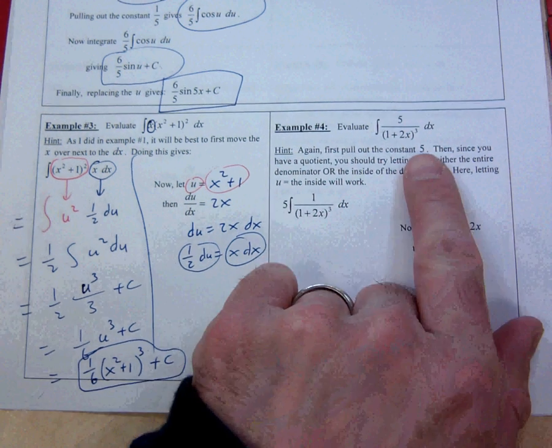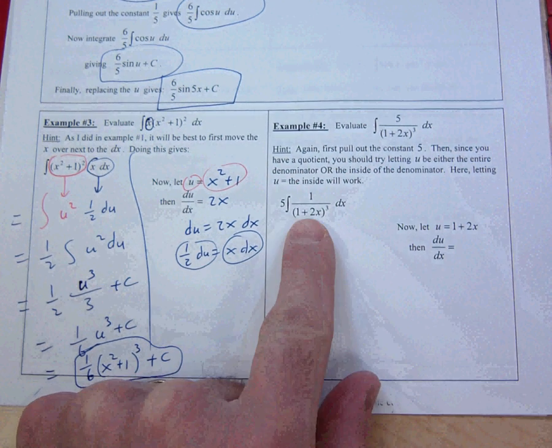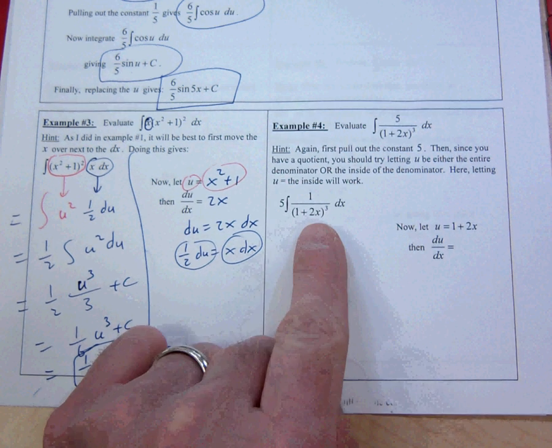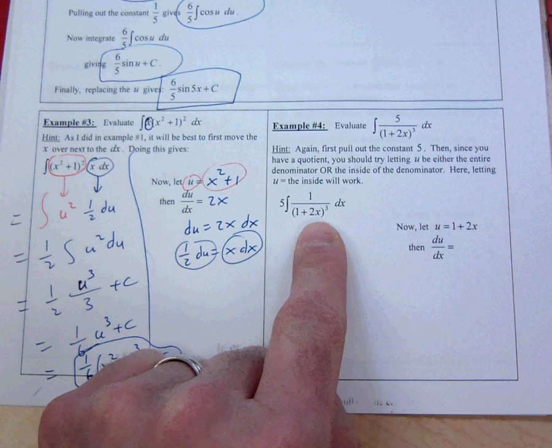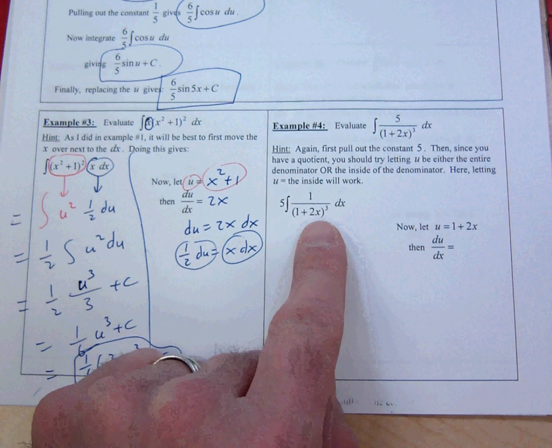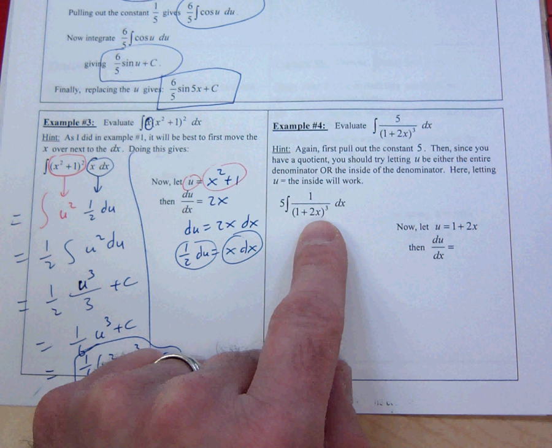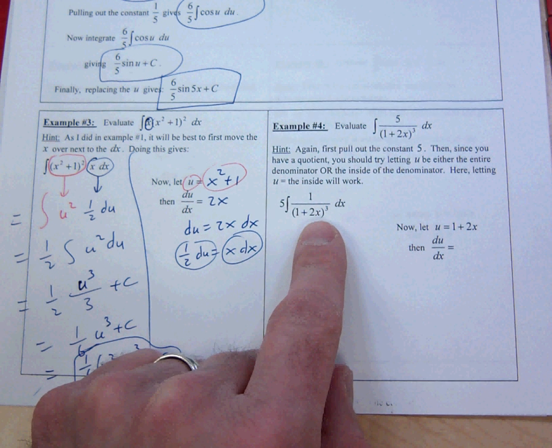Obviously, I'd like to get that 5 out of the way, and so that's what I did first here, okay? All right, now notice, this time I do have a composition, but bigger picture, I also have a quotient, don't I? Are you with me on that? Yes, that I have a quotient.